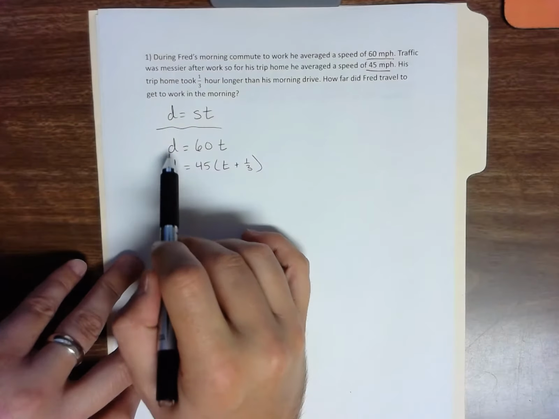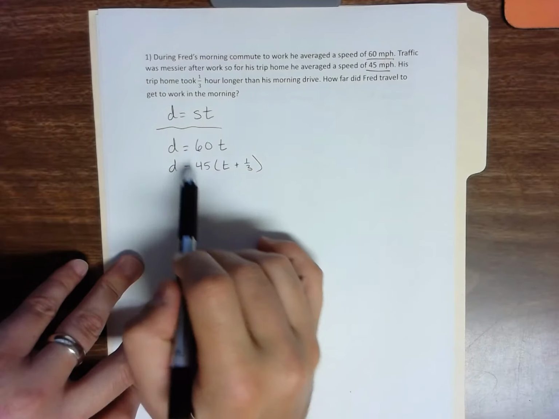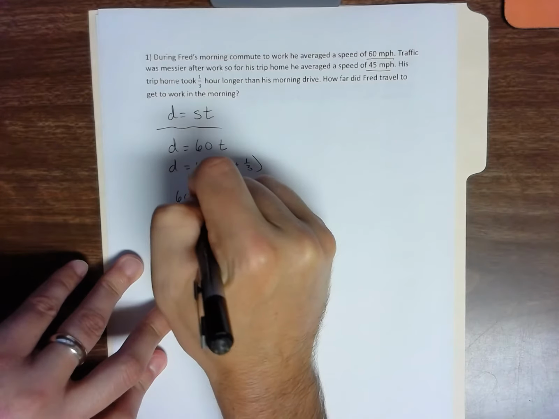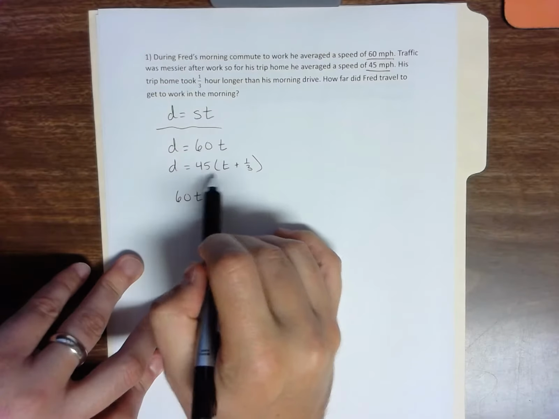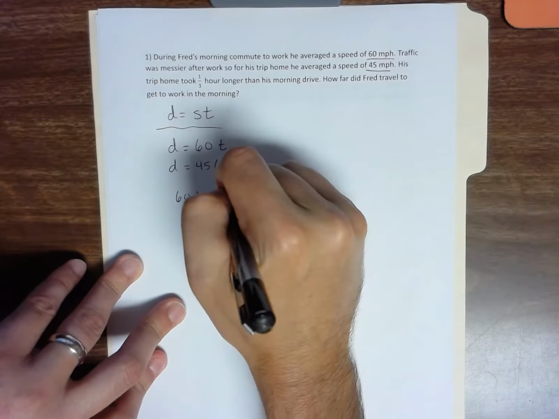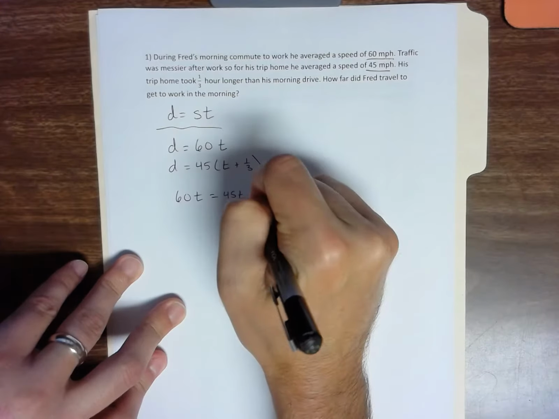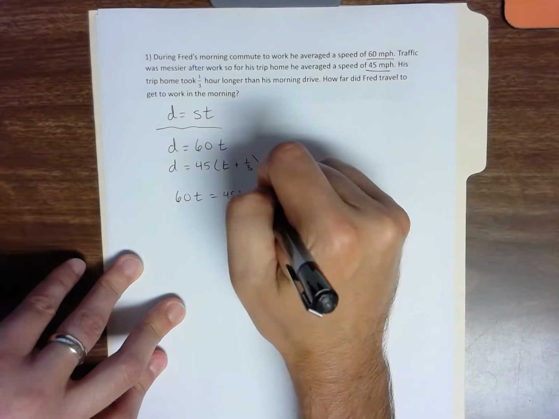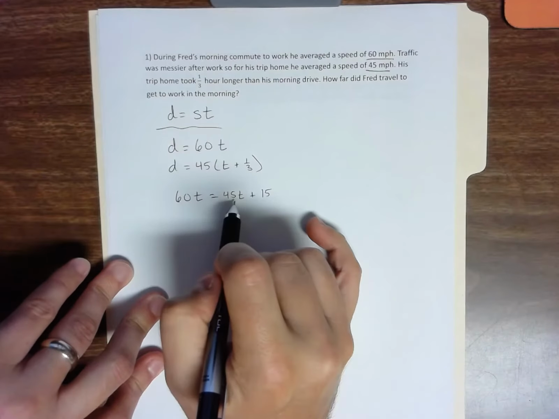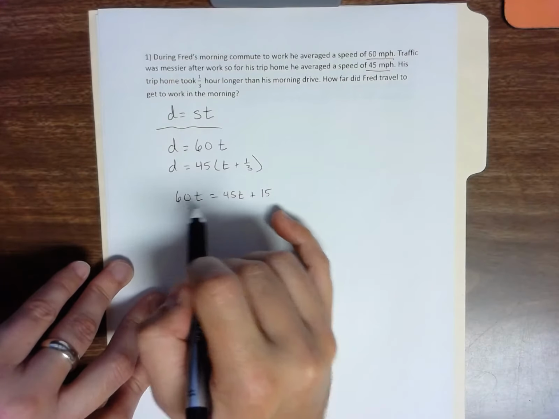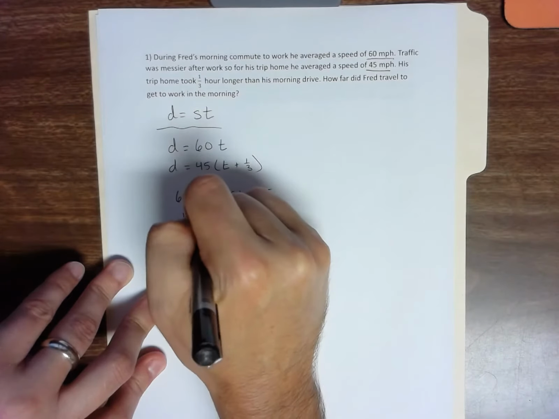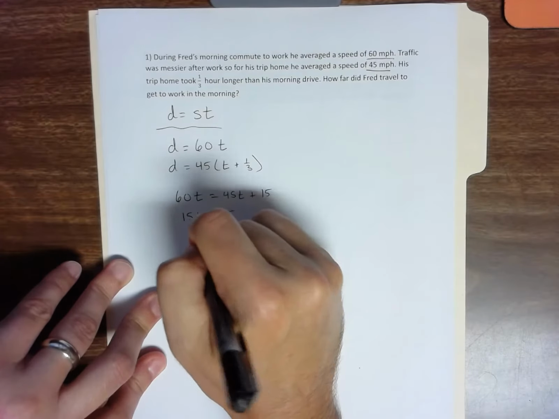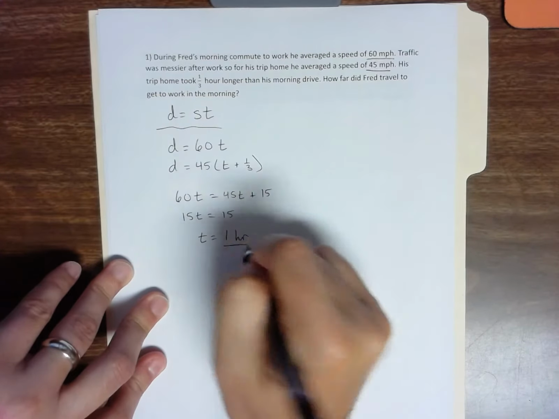So here I notice that these d's are the same, so I'm just going to set these equations equal to each other. That'll basically wipe out my d's. So 60t now equals this, but I'm going to go ahead and distribute my 45. So 45t plus 45 times a third, or 45 divided by 3, so that would be 15. Let's subtract my 45t over, so 60 minus 45. 15t equals 15. Divide by 15. So t equals 1 hour.